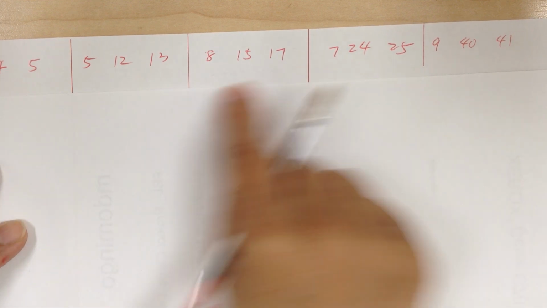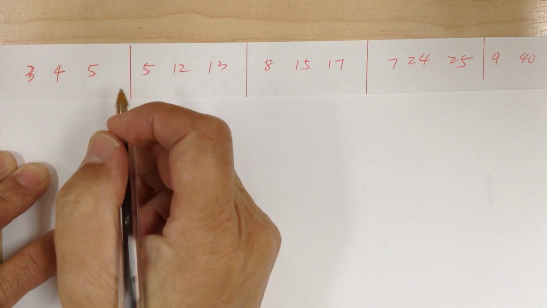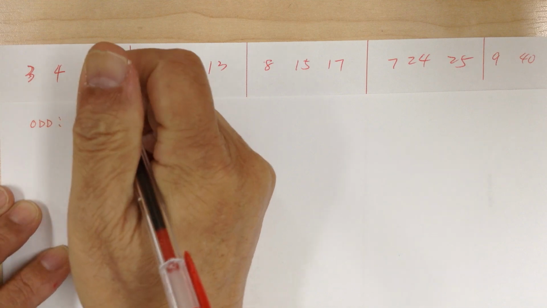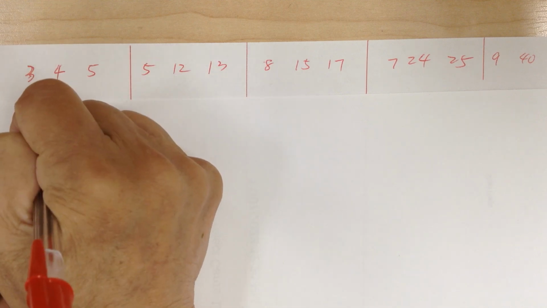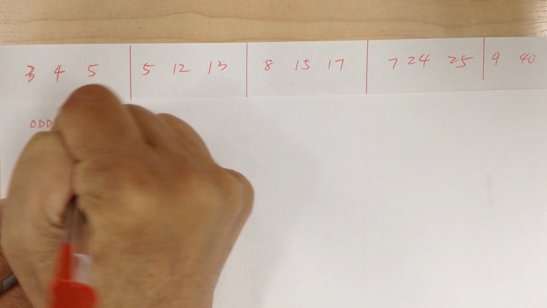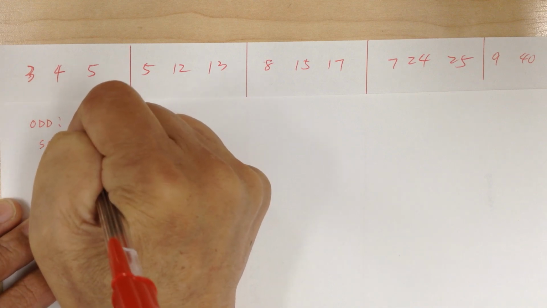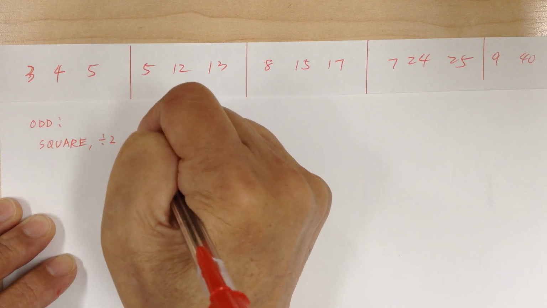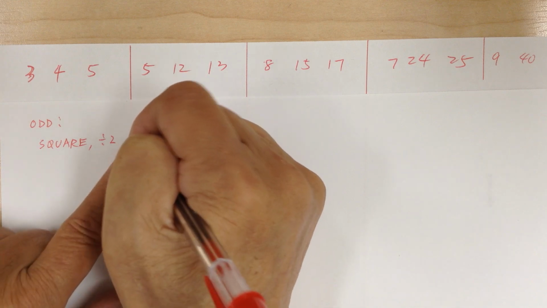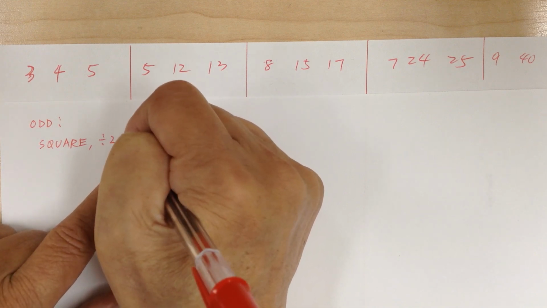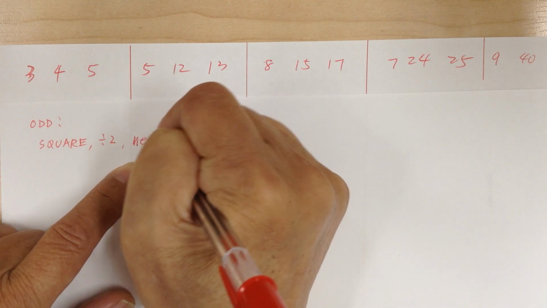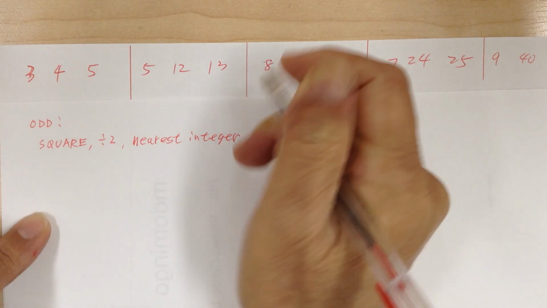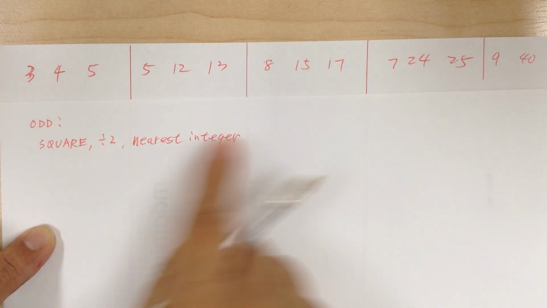We're going to look at the patterns. If one of the numbers is odd, then what you do is you square the number, and then you divide by 2, and you go on either side, to get the two nearest integers.